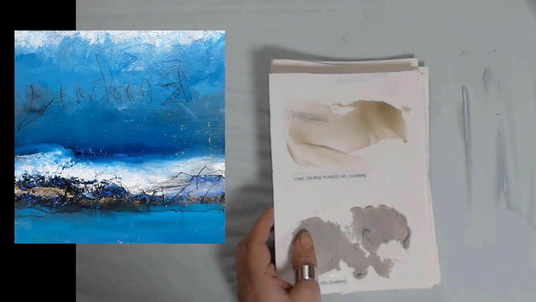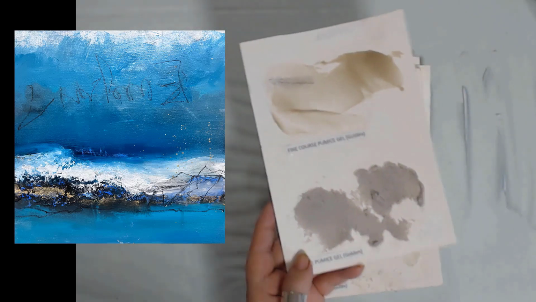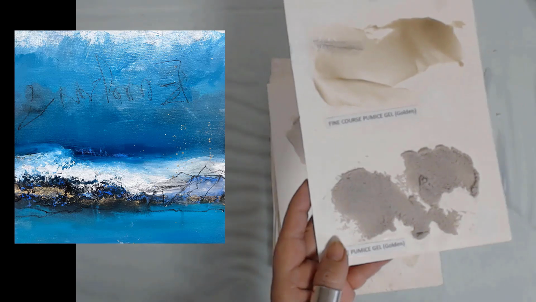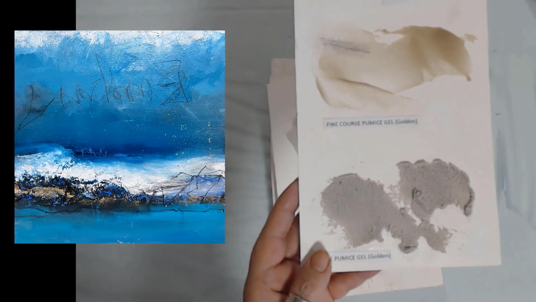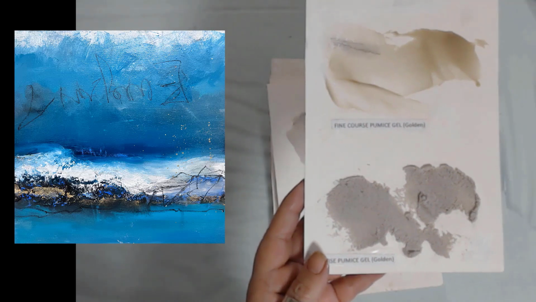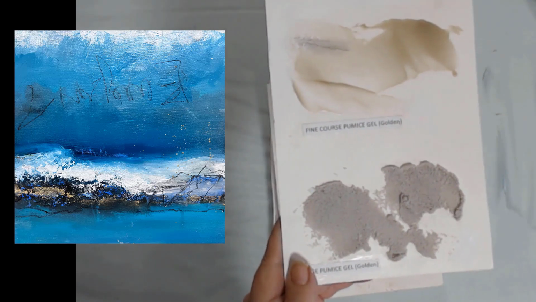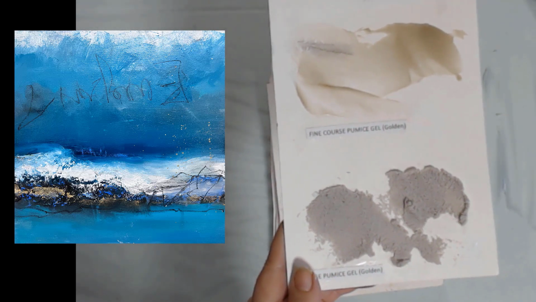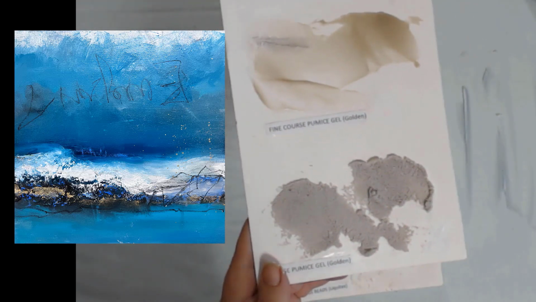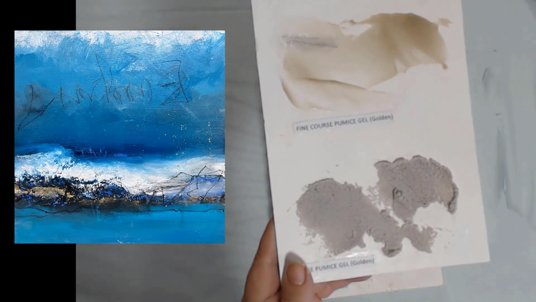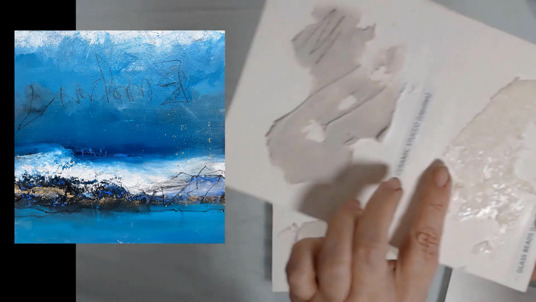So adding depth to your paintings can be done, and you'll see me use a lot of these cards, and I'll go over this in much more detail when we get to texture. But these are like pumice gels. You've seen me do this when I've done landscapes. I love adding texture with different types of mediums. Here's glass beads. This is really beautiful. They're like little tiny pearly beads.